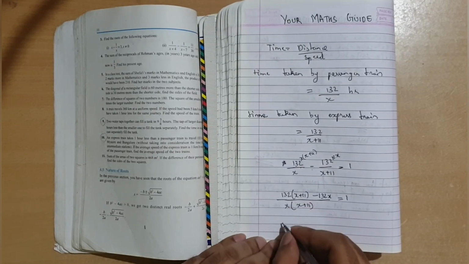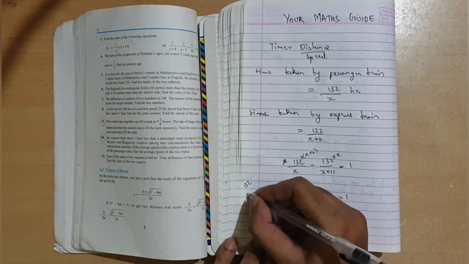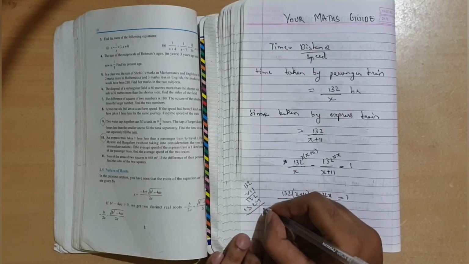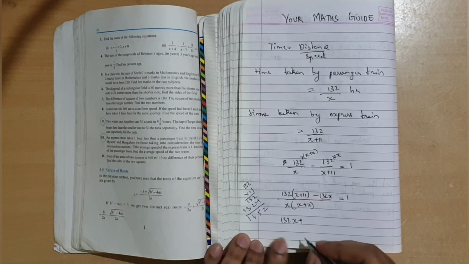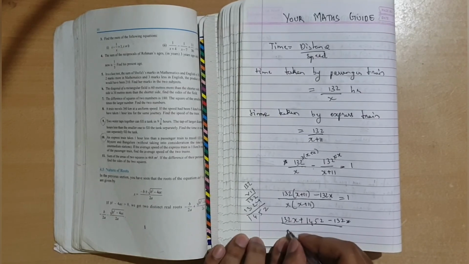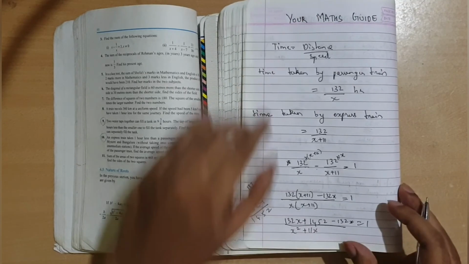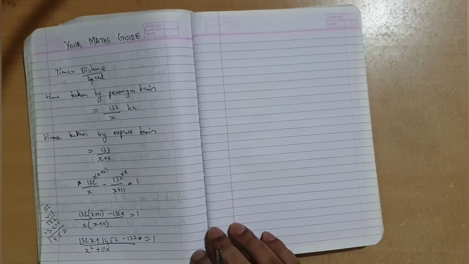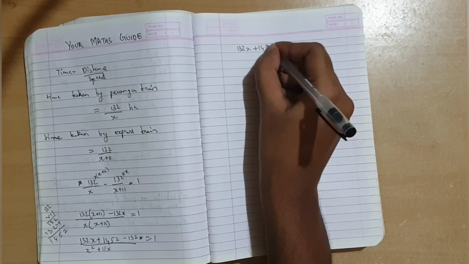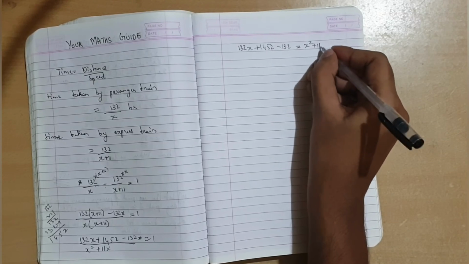Multiply 132 into x plus 11 will be 132x plus 132 into 11, 132 into 11 will be 1452, minus 132x. Now again cross multiply. After cross multiplying we will get 132x plus 1452 minus 132x is equal to x square plus 11x.